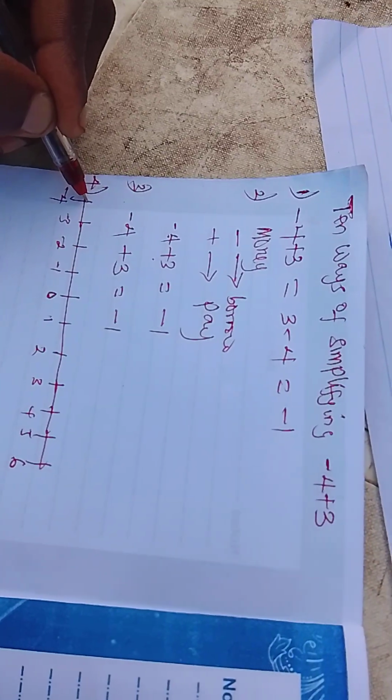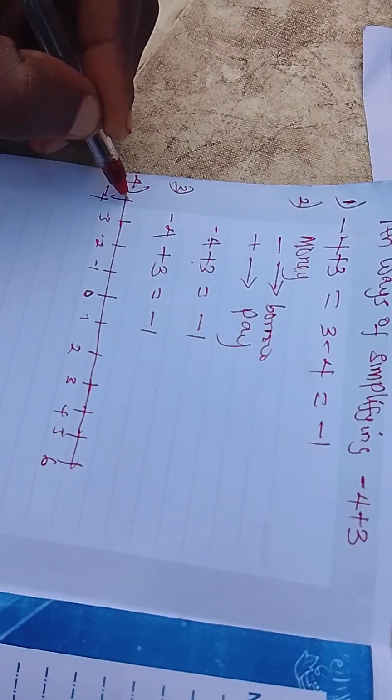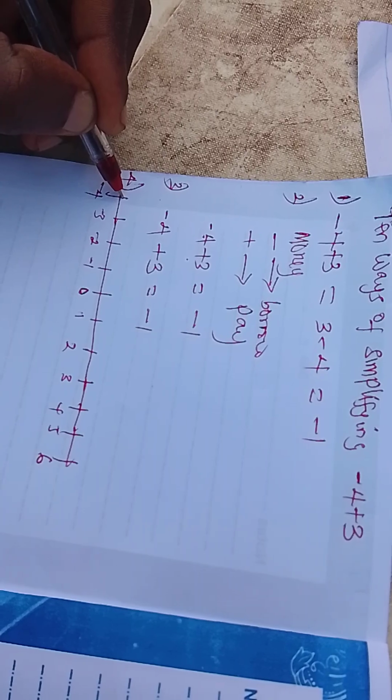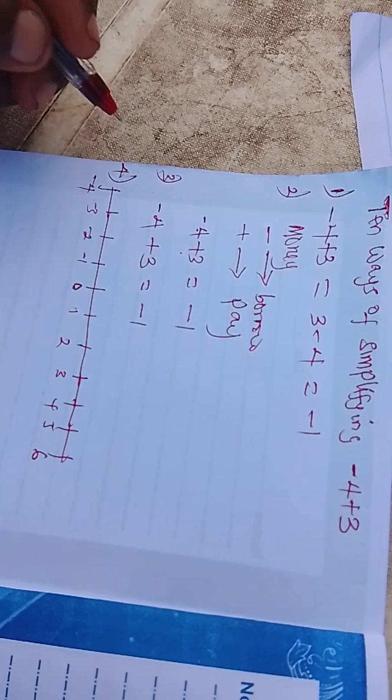Since it is minus 4 plus 3, we are going to start from minus 4 and move 3 times to see what we'll get as the answer.